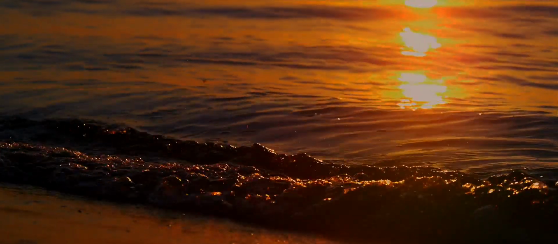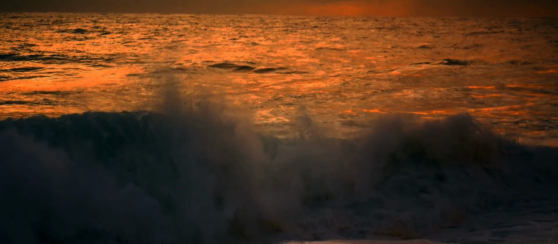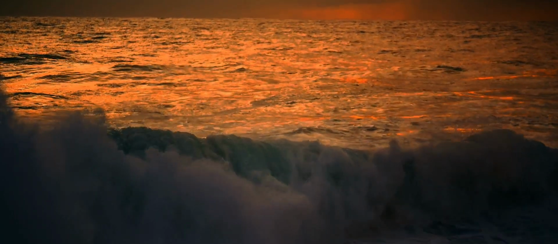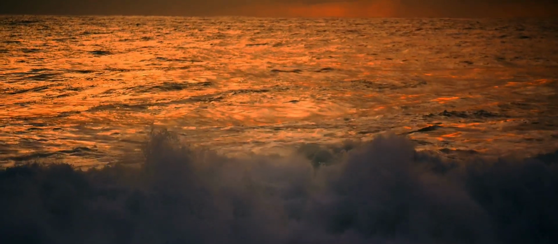Because the gravitational pull of the moon isn't the only force at work. The sun also plays a part, contributing to the gravitational forces that shape our tides. You see, depending on the moon's position relative to the sun, the tides can appear more pronounced or less extreme, but we'll dive deeper into that in the next scene.